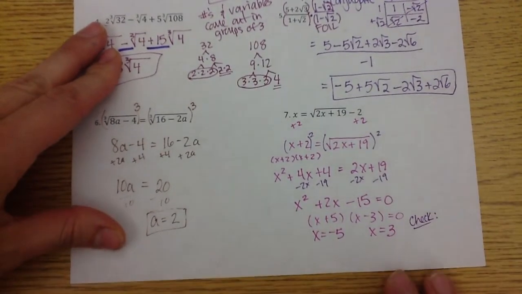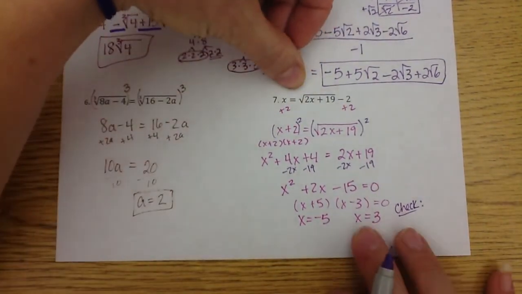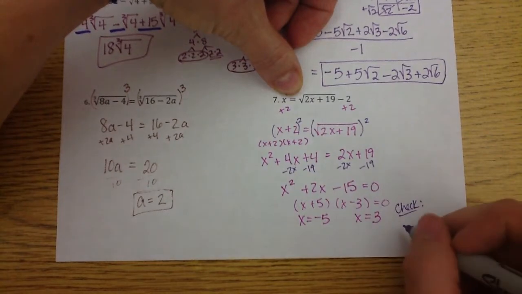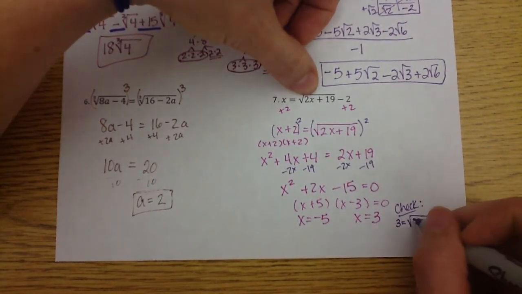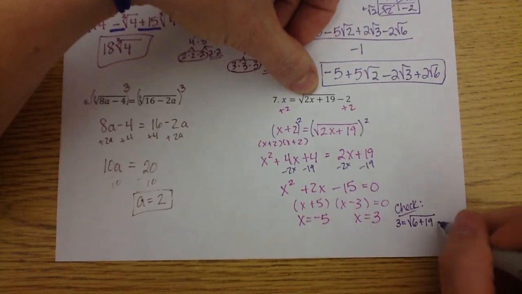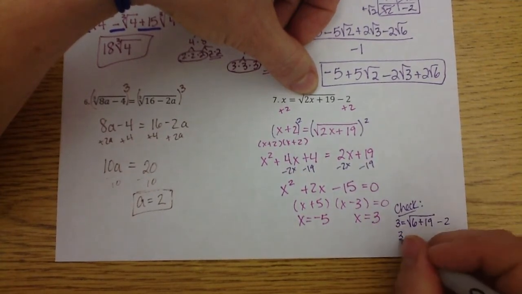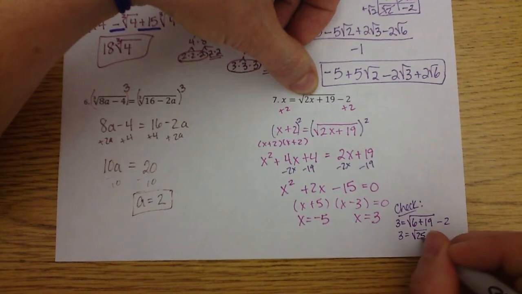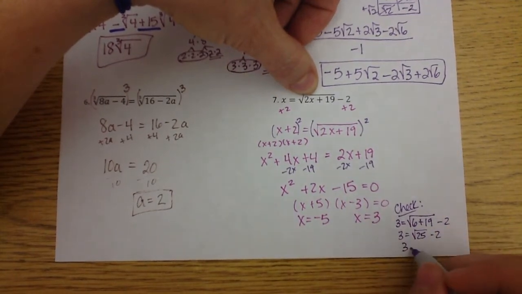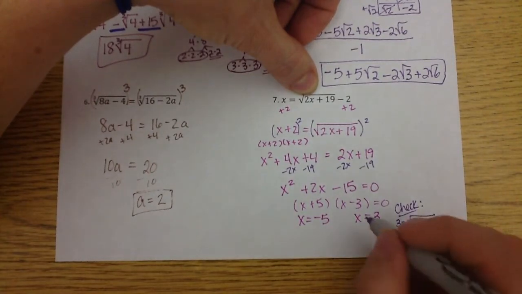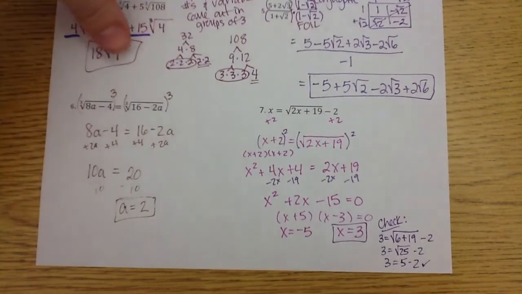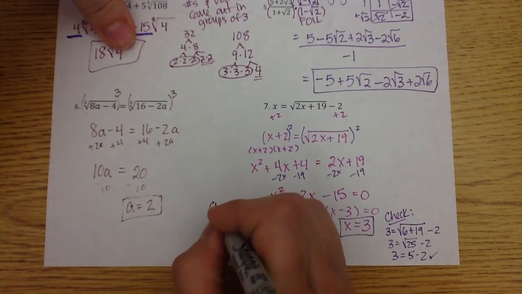And we're going to do that just by plugging in the values for x. So I'll go back to the original equation and put 3 equals the square root of 2 times 3 is 6 plus 19 minus 2. So that would be 3 equals the square root of 25 minus 2, or 3 equals 5 minus 2, which is correct. So x equals 3 works. Now let's check x equals negative 5.